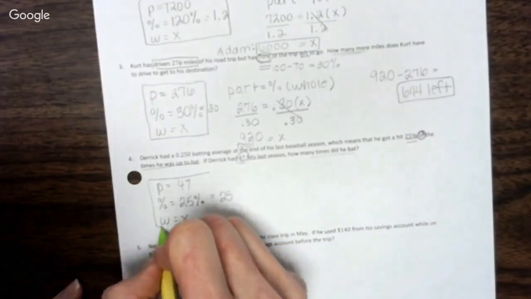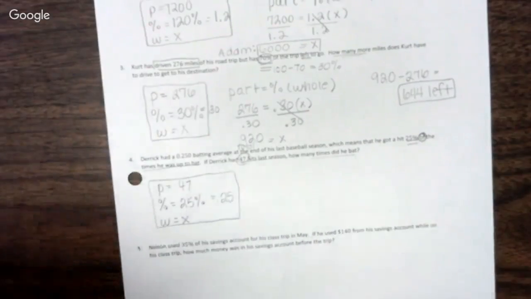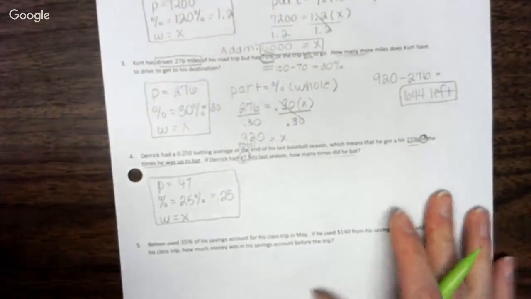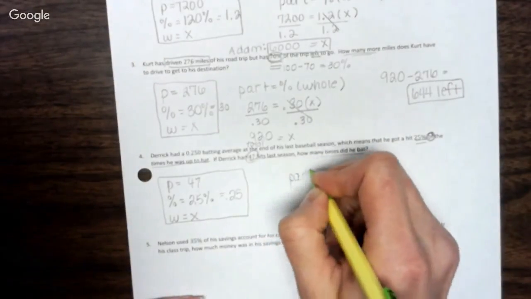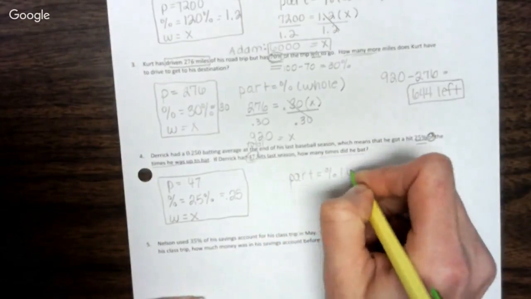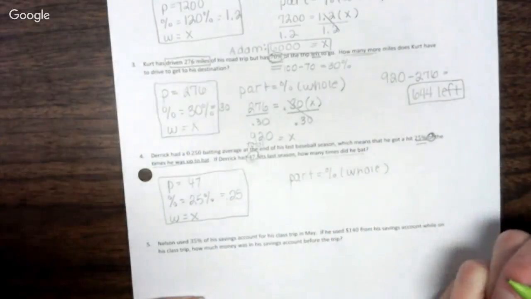Here's my cheat sheet. If you want to pause it and do it on your own and check your answer, that's totally fine. If you want to watch me do it, you can do that as well. So here's our equation.